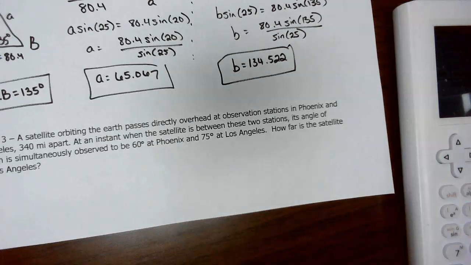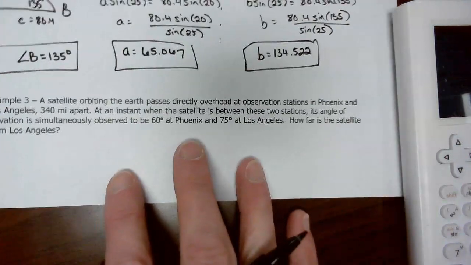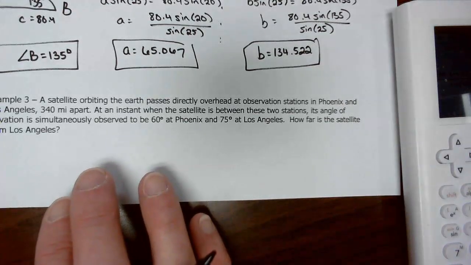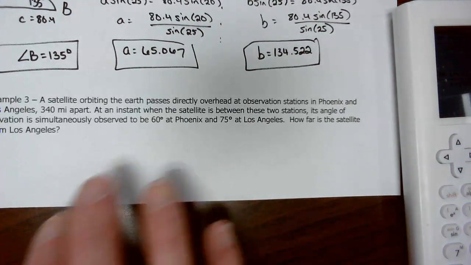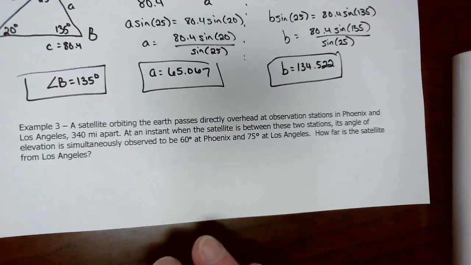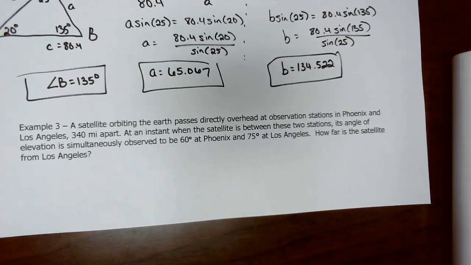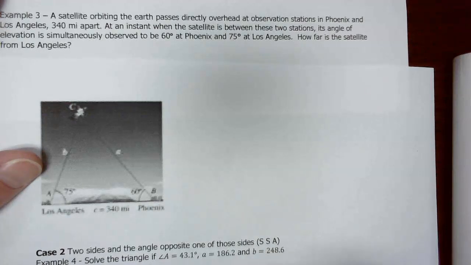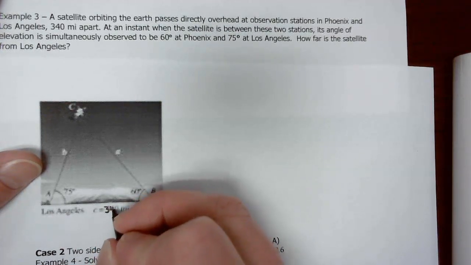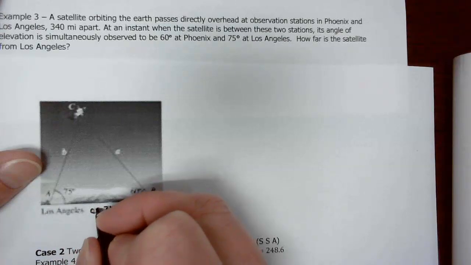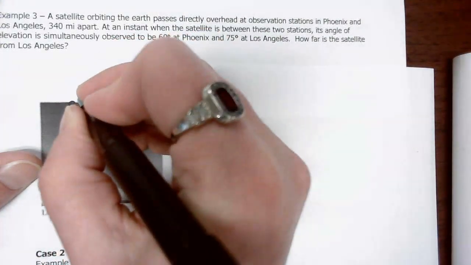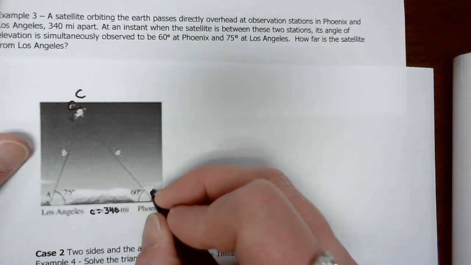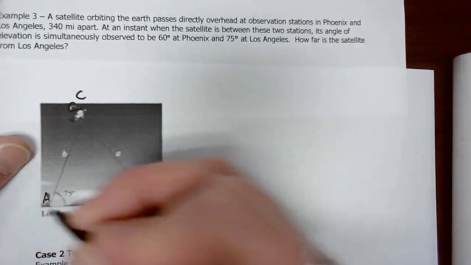Last example on this, I believe, nope, it is another example using the same idea. So a satellite orbiting the Earth passes directly overhead at observation stations in Phoenix and Los Angeles, and those stations are 340 miles apart. All right, so we have a picture, and mine's on the next page because it kind of messed up a little bit, and here's the 340. And they're calling that side C, so that makes this angle C up here. Angle B is here, angle A is here.